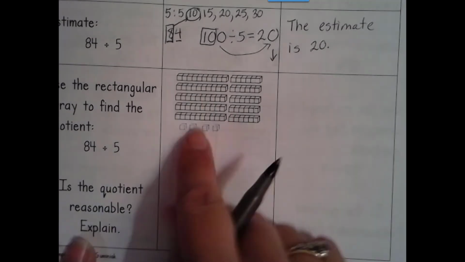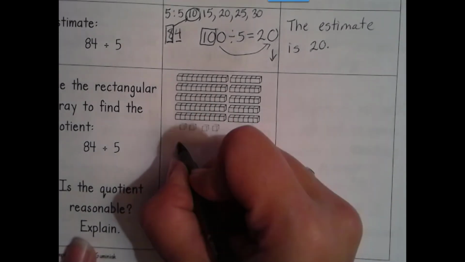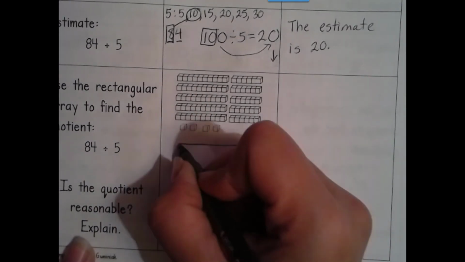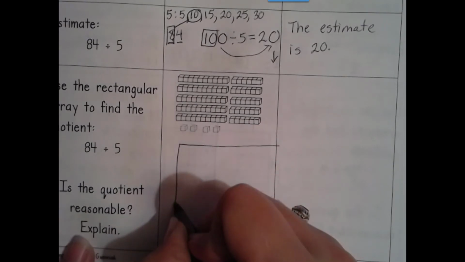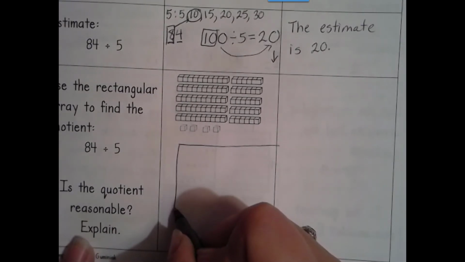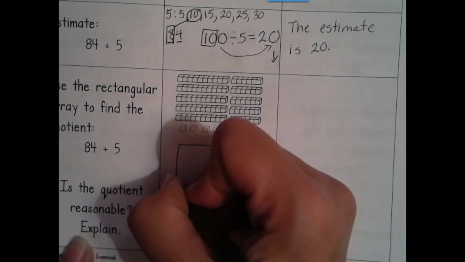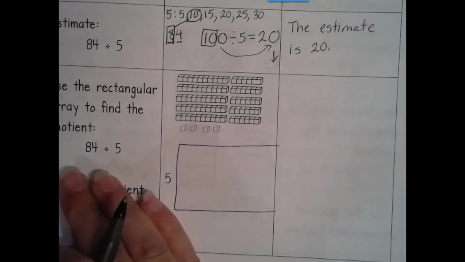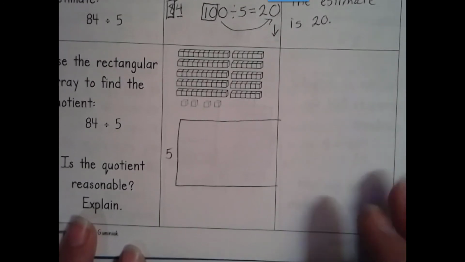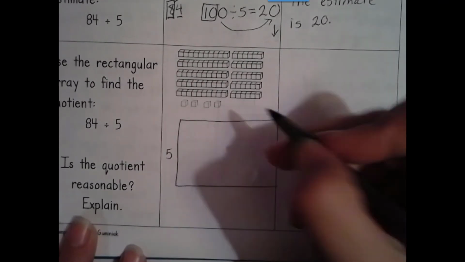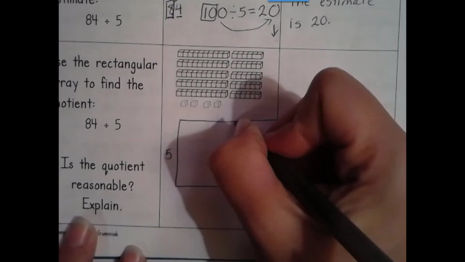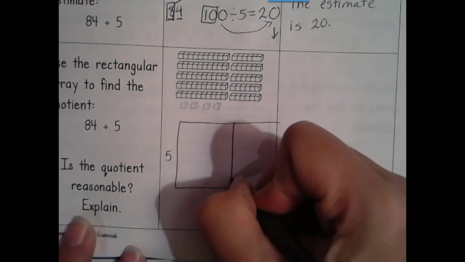Okay, so here is the blocks already done, but we're going to do it together to make sure you understand where those numbers came from. So we have a total of 84 blocks, and we're going to put them into 5 equal groups and see how many is in each group. That's what we're doing when we divide.